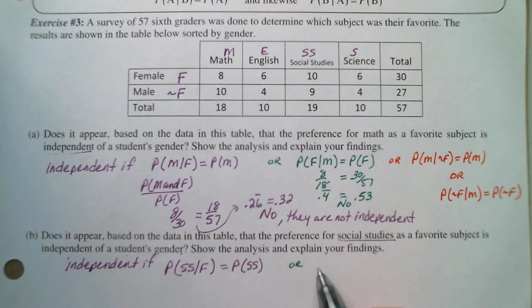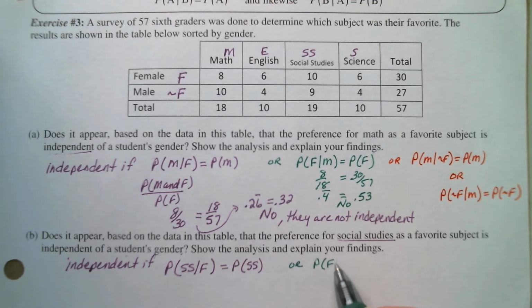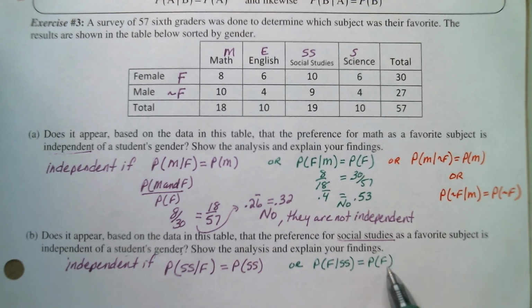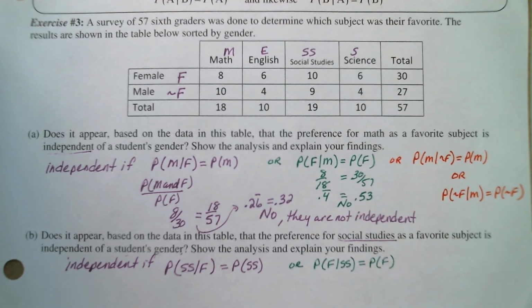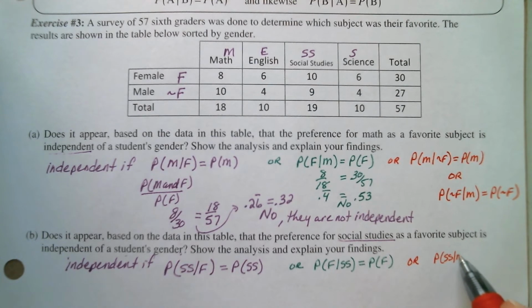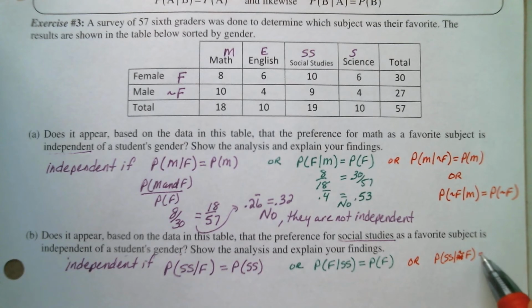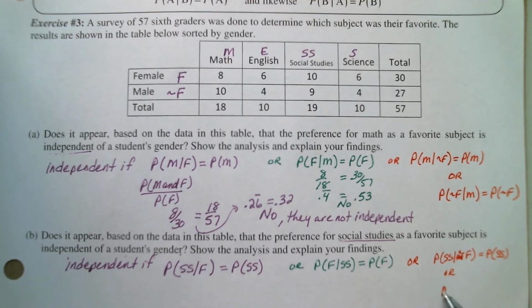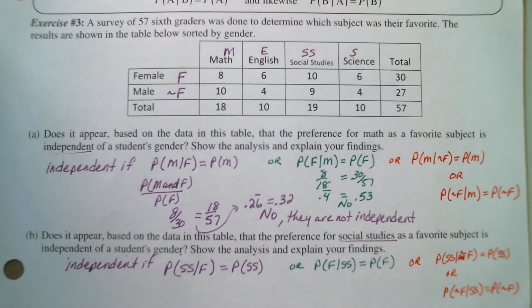Or the probability of female given social studies, does that equal the probability of female? Or the probability of social studies given male, whoops, male is not female, not F. Does that equal the probability of social studies? Or the probability of not female given social studies, does that equal the probability of not female?